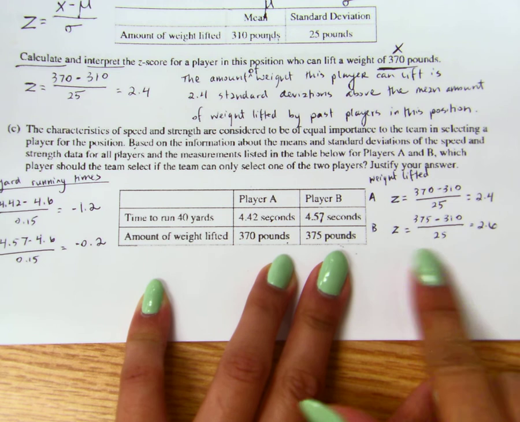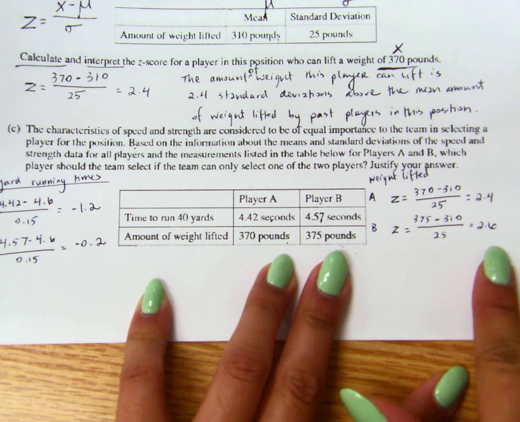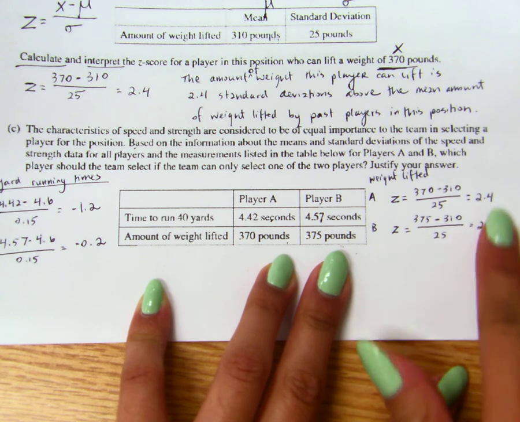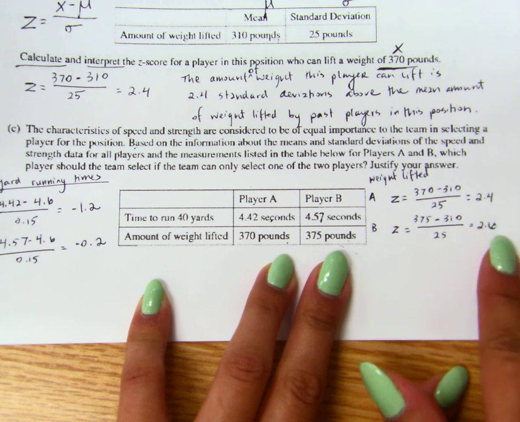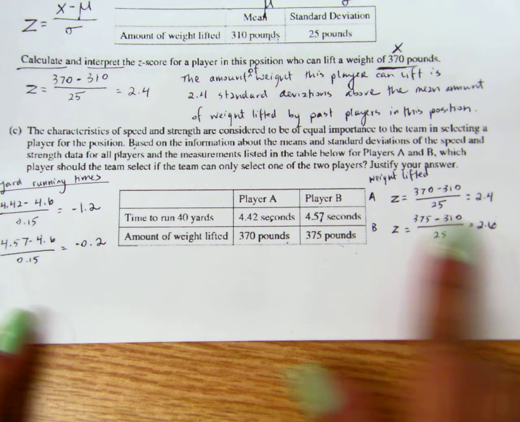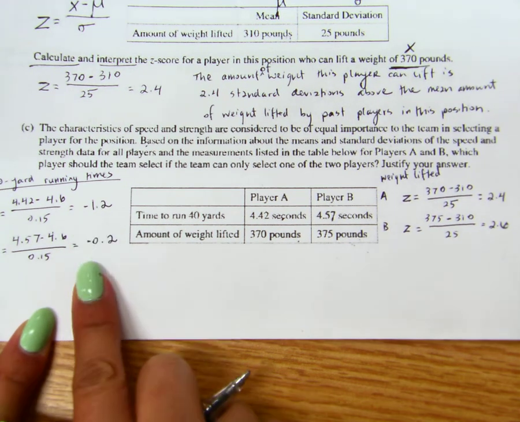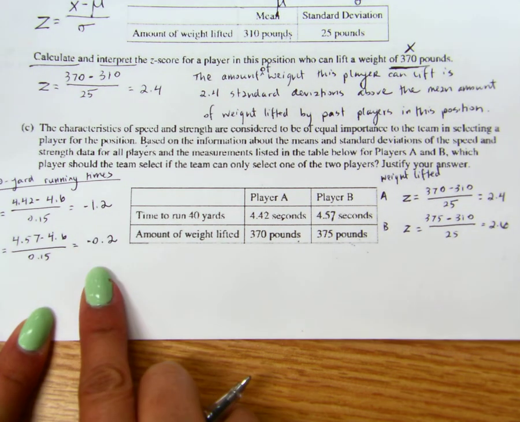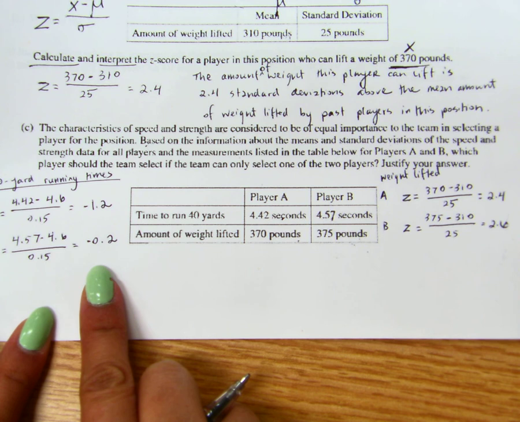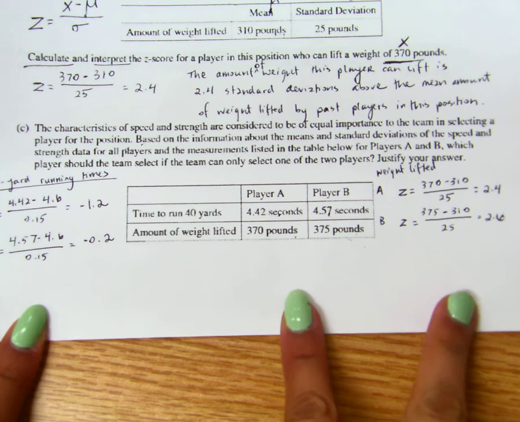Okay, so we already knew that player B was going to be lifting more than player A, but now just looking at this, we see that he's only lifting 0.2 standard deviations more, which isn't as big of a difference as player A's running time. He's running one whole standard deviation faster, and at that point, I am actually going to argue that we should vote for player A to join the team. So yes, he's not as strong, but he's only slightly less strong. He's much faster based off these standard deviations.